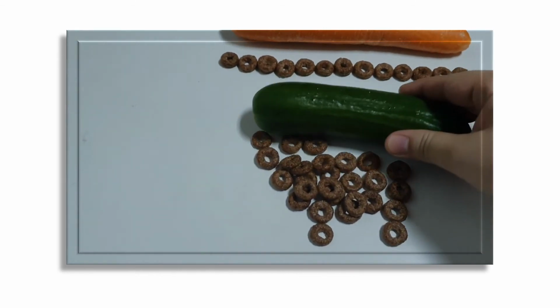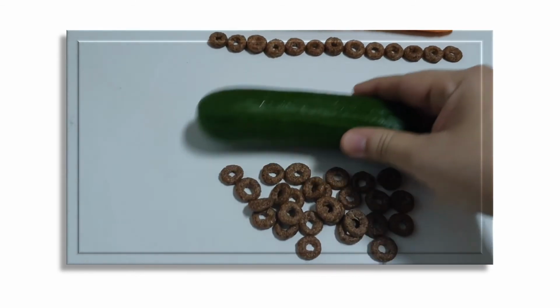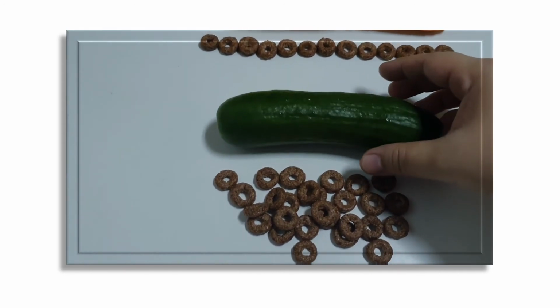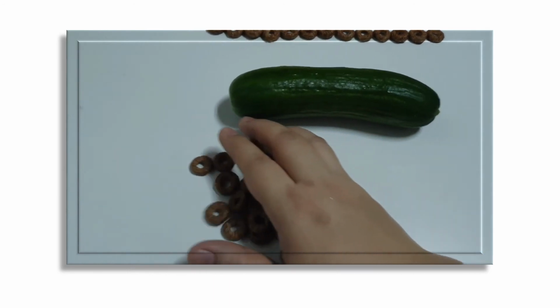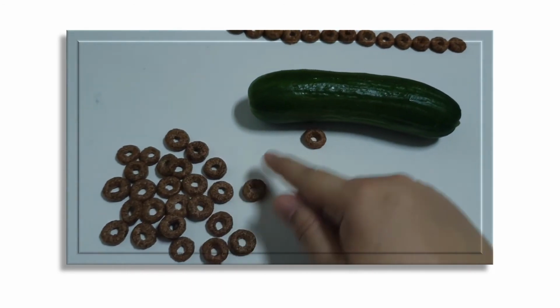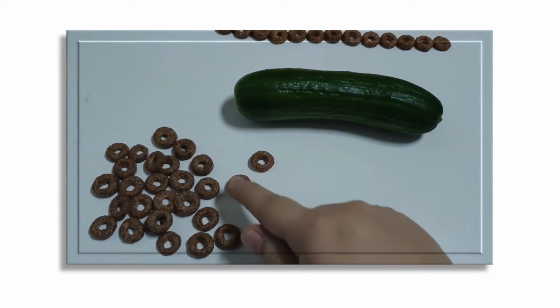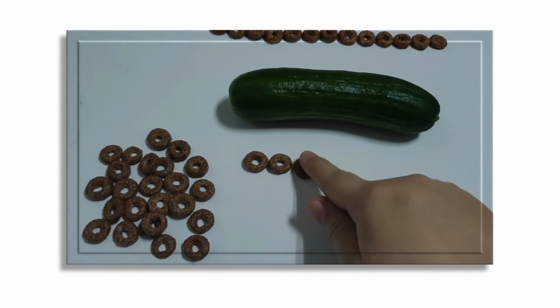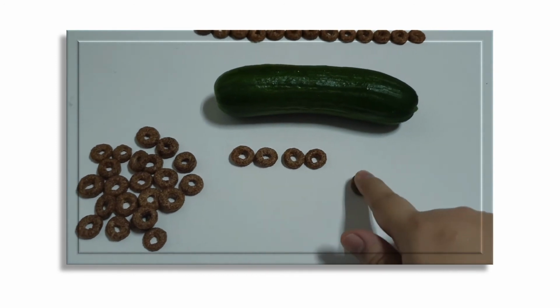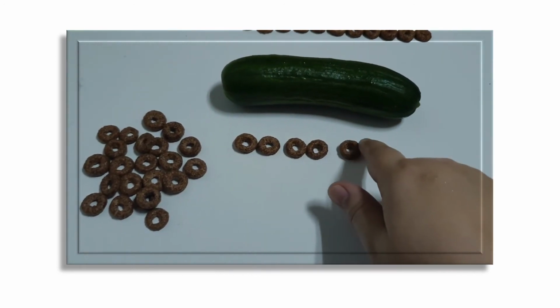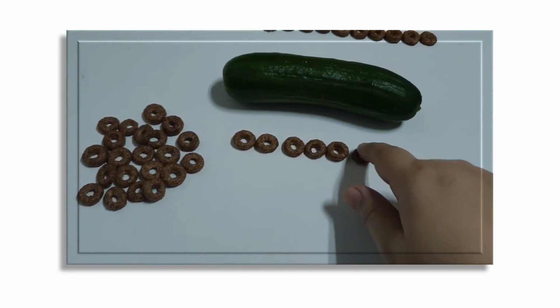How about the cucumber? Let's use the same unit of measure, which is the cereal. Let's put it aside. Measure from end to end. Make sure we're doing a straight line. All right, I'll close it.